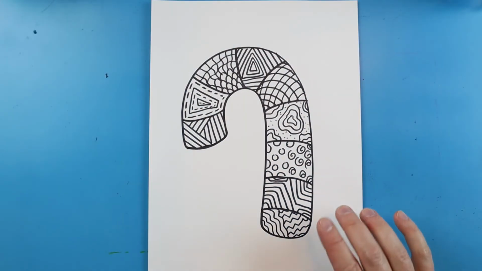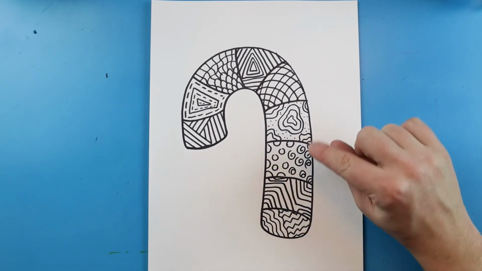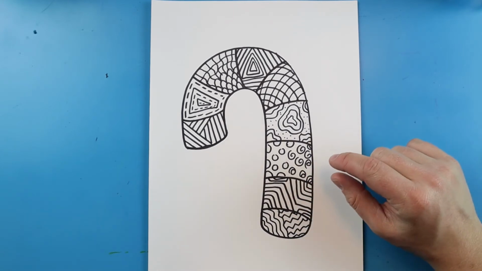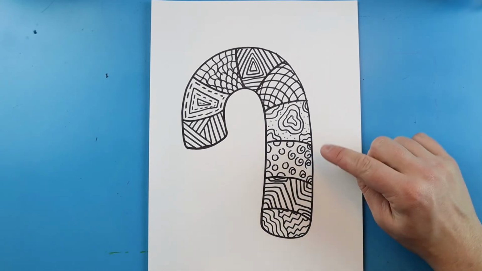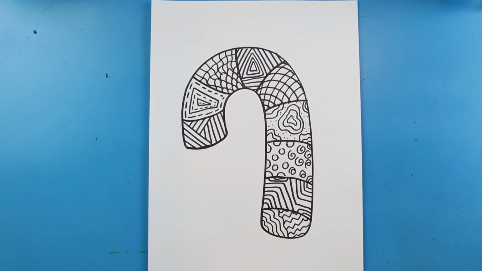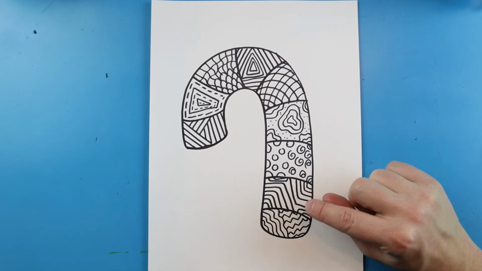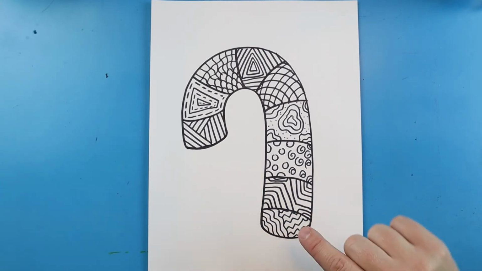Now our next step on this is to start coloring. Now you can use anything you want to color. You can use crayons, markers, colored pencils, whatever you want. I'm going to be using markers on here. Now when you color this, what you can do is you can choose two different colors for each one. Now I'm going to kind of keep these in a pattern.